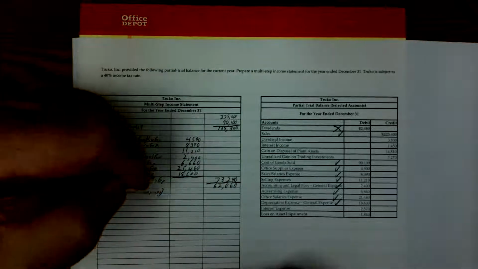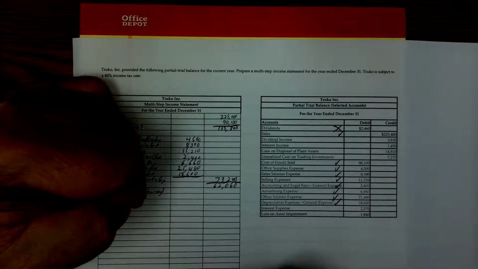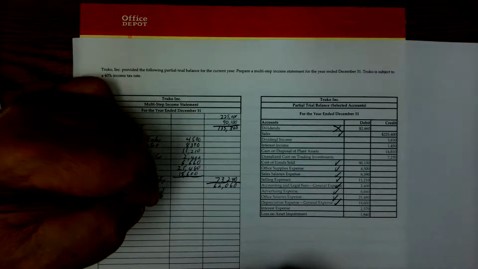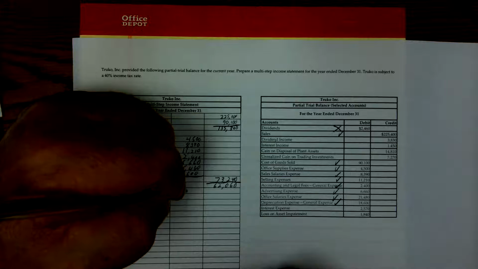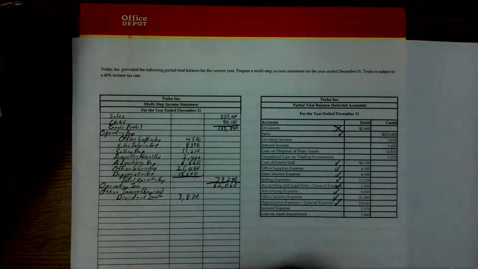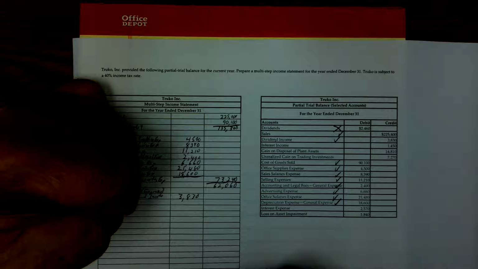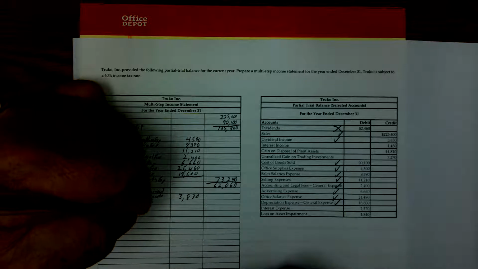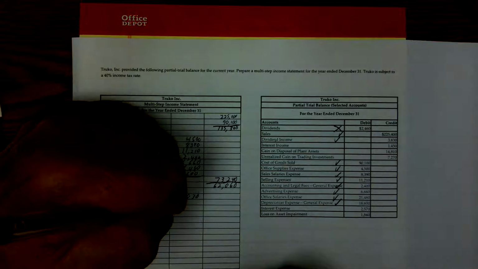So then we have the dividend income. And that's 3,830. Okay. Then we have the interest income. $1,450.